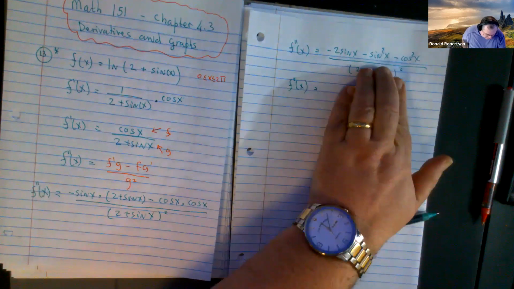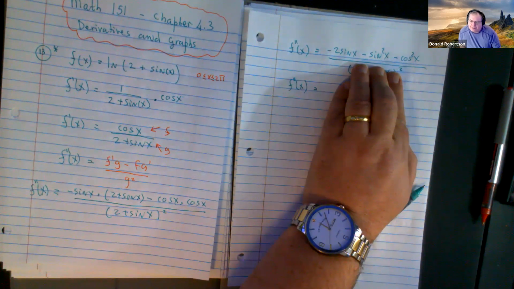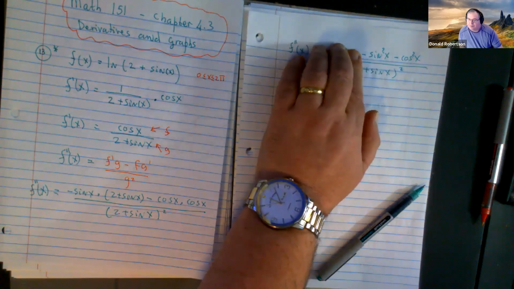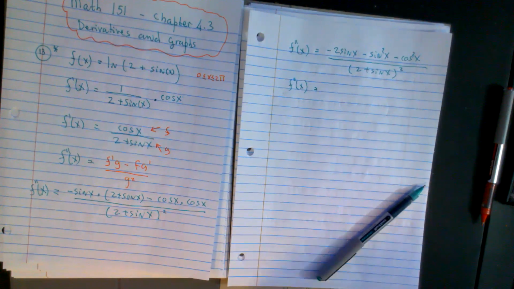Don't do anything to the bottom. That's as good as it's ever going to be. Can anybody see anything in the top that could be simplified, put together and turned into something else? Because there is. So what is it? Okay, let's cover this up. Negative sine squared x, negative cos squared x. That is equal to something. It's negative 1? Correct.